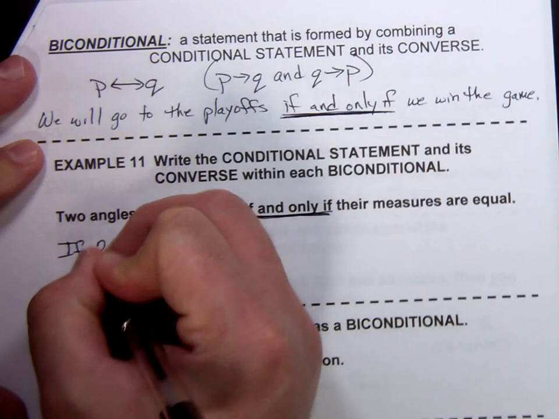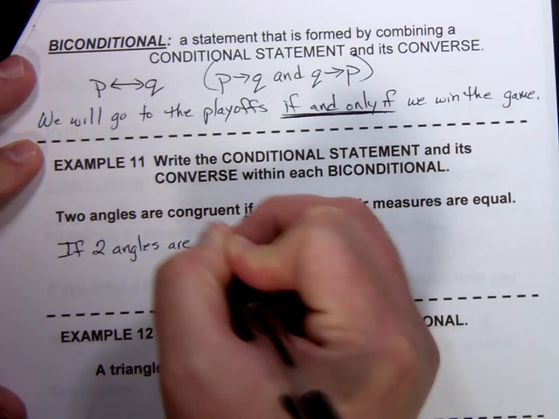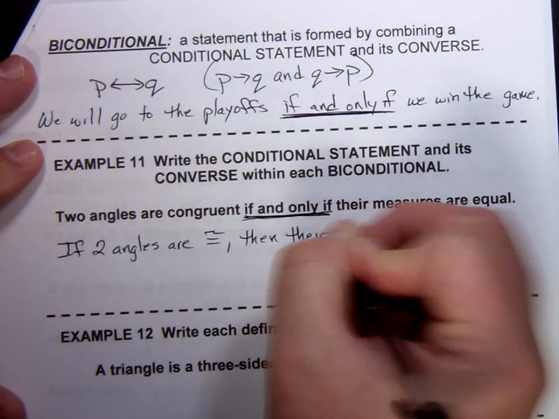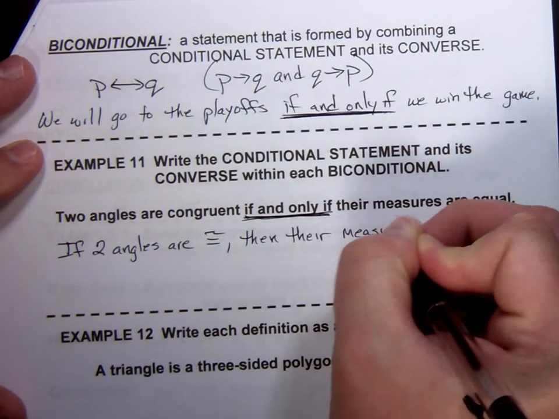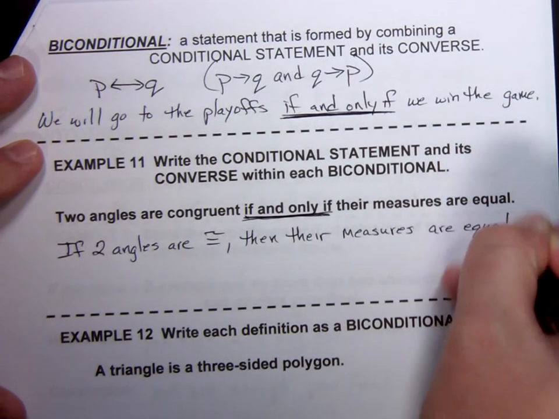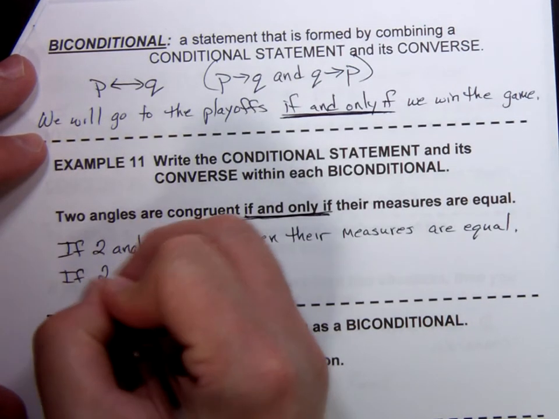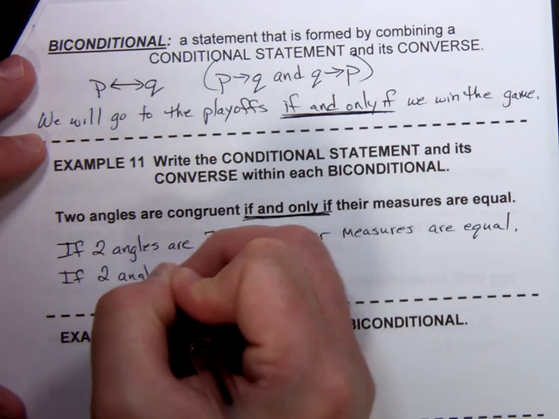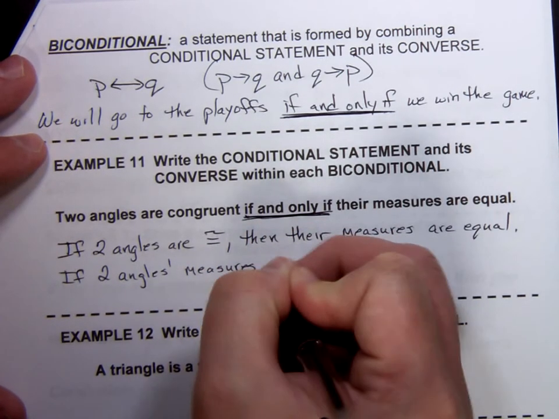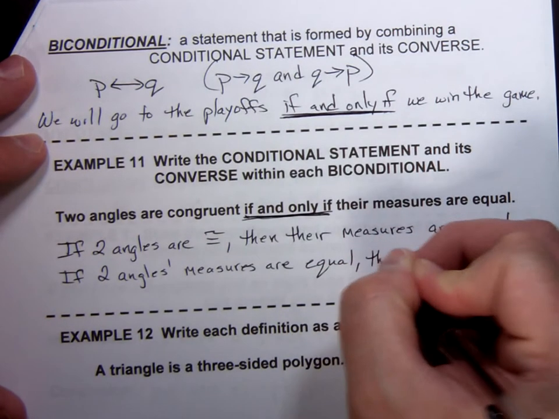If two angles are congruent, then their measures are equal. And it also means if two angles' measures are equal, then they are congruent.